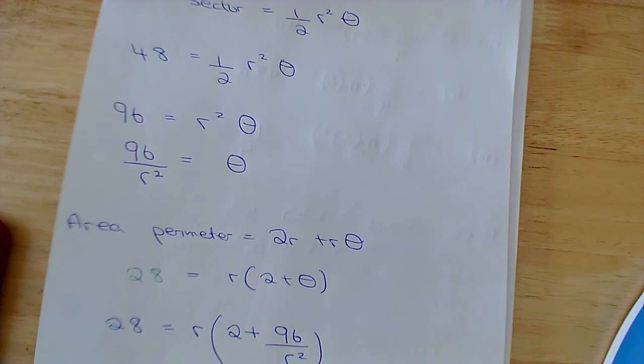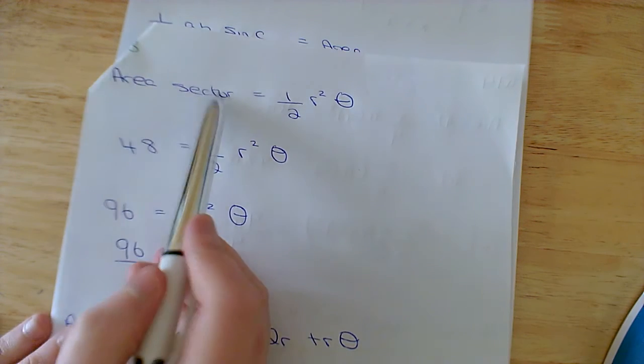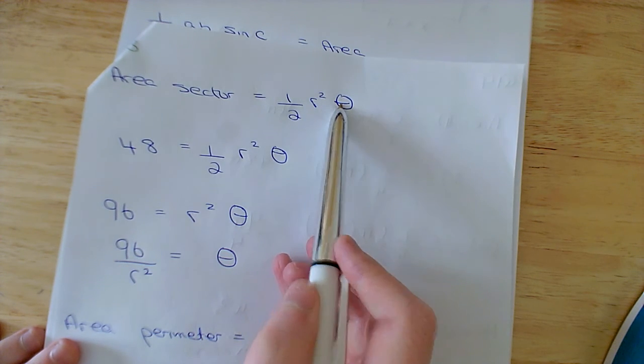Now we're on to question 13. In question 13, I was told if the area of a sector of a circle is 48 centimeters squared and the perimeter is 28 centimeters, find the length of the radius. So I'm looking for my radius in this particular question, and I'm given enough information to actually solve it. The area of a sector is equal to half r squared theta.